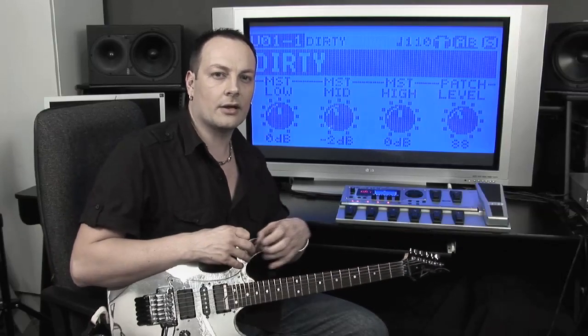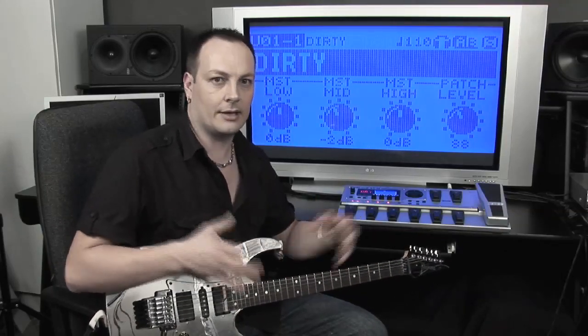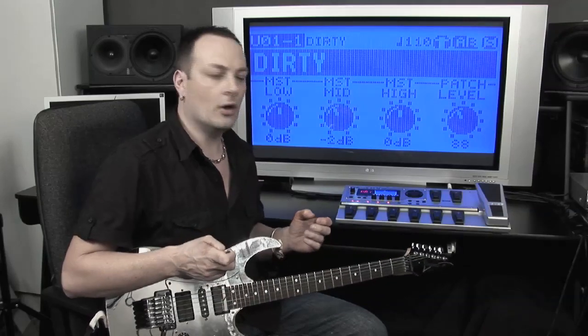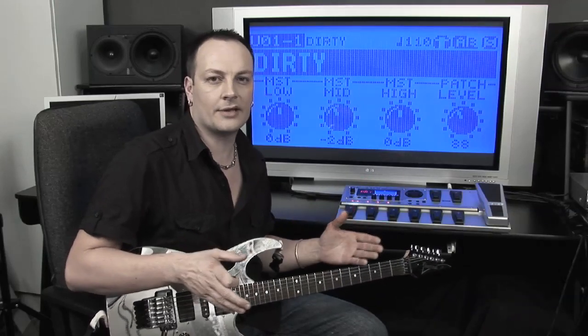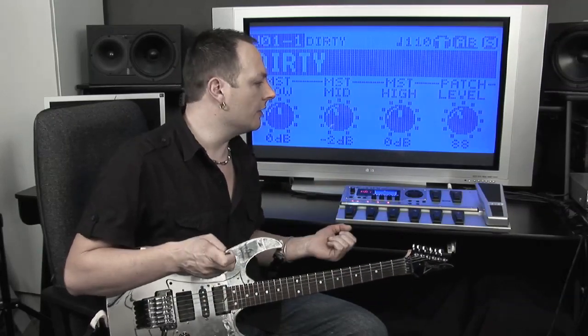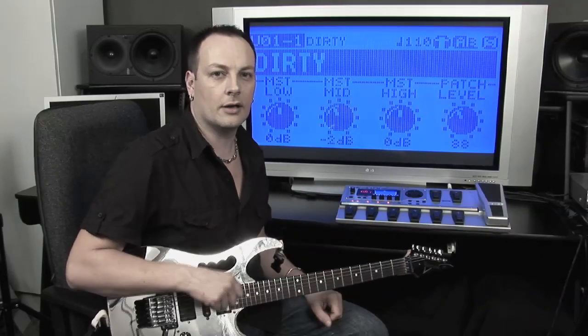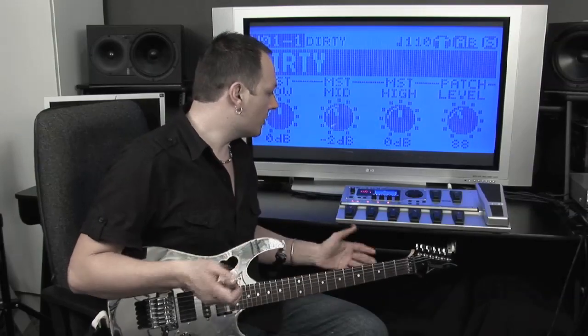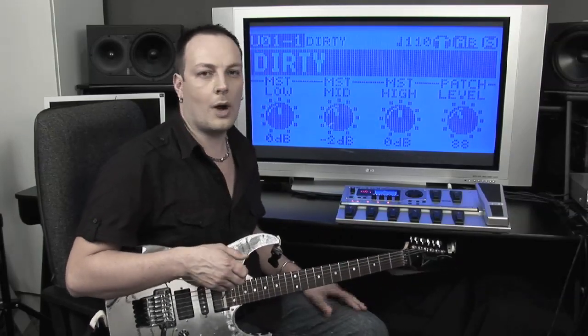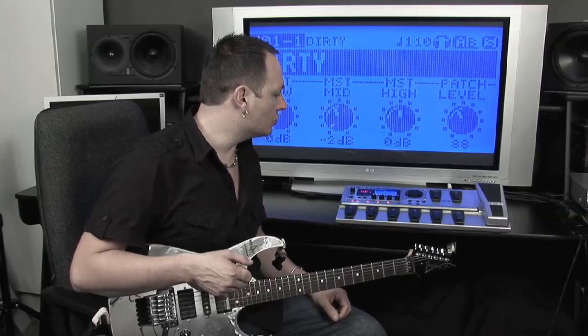So all of a sudden, everyone dynamically starts getting louder. So if your patches were all 100% the same, then you're going to find that your distortion just may not be enough when everyone else starts really going for it. So there's a couple of different ways that you can try to combat this.